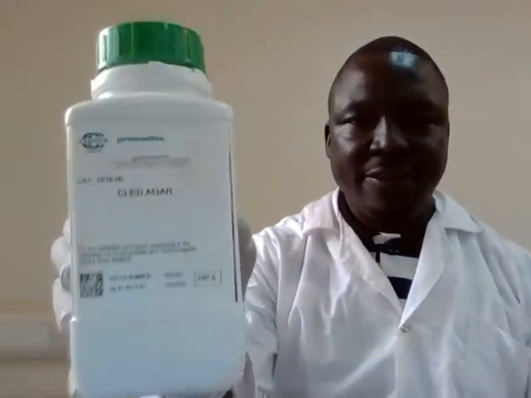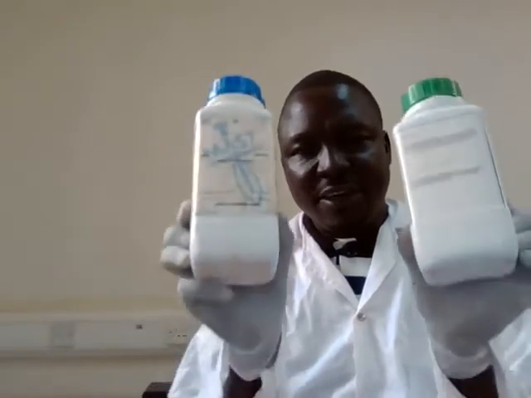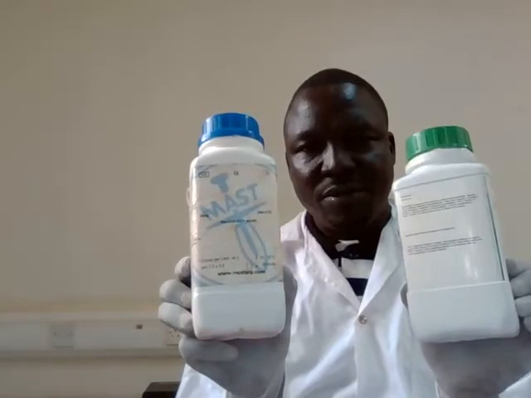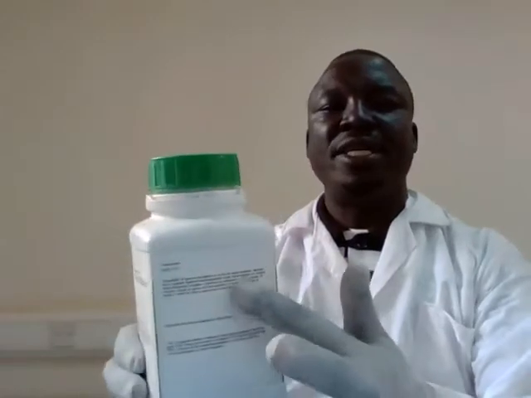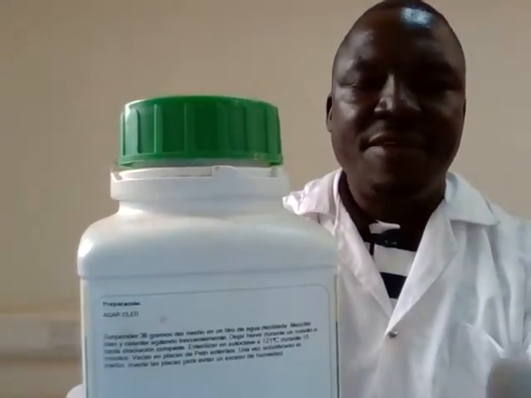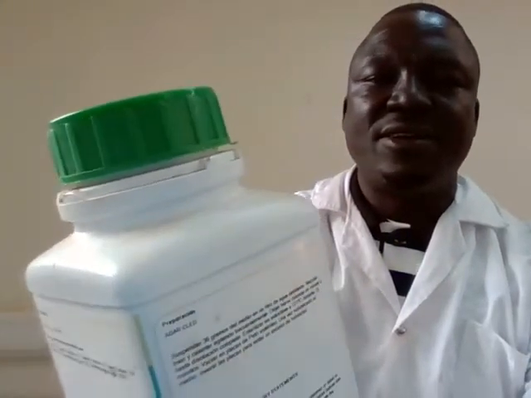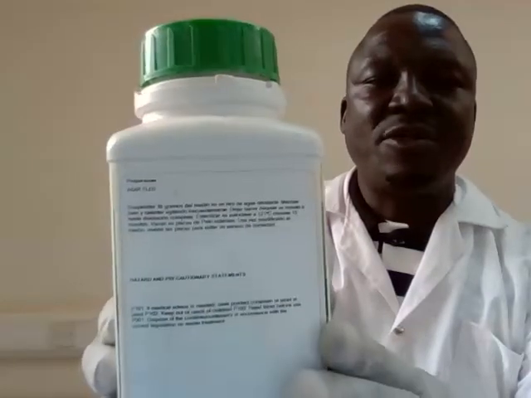This is CLED, and so many others which I have not mentioned. But now, for isolation of microorganisms, this culture media, you need to prepare them following the manufacturer's instruction, which is always specified on every media here.